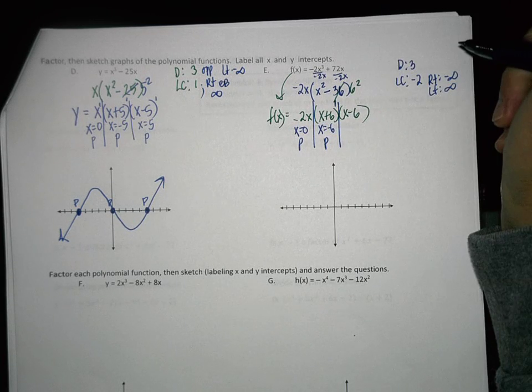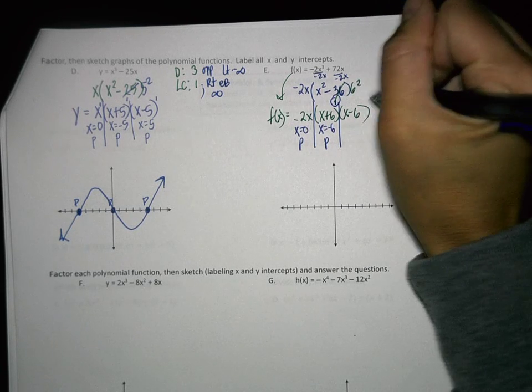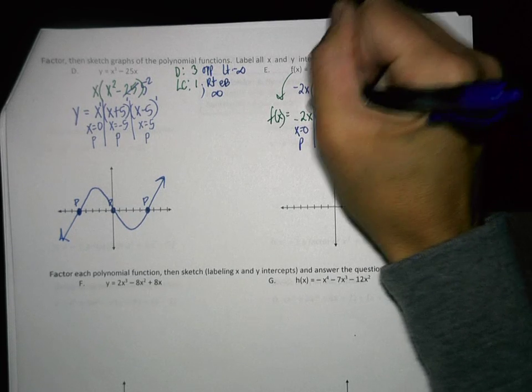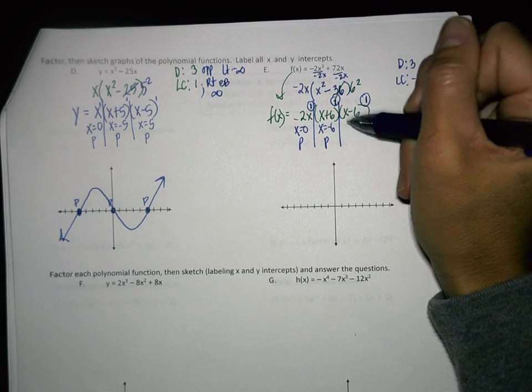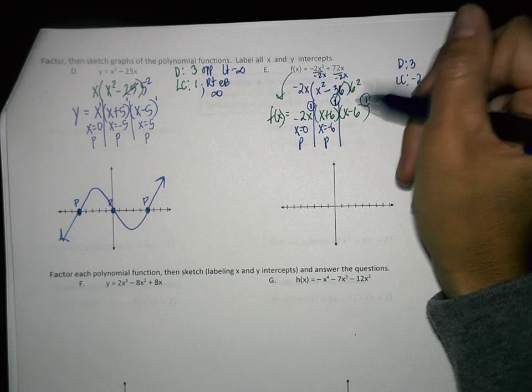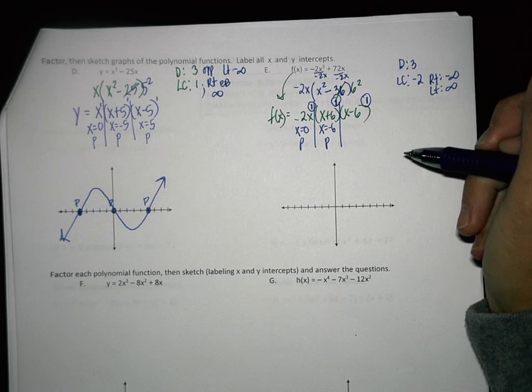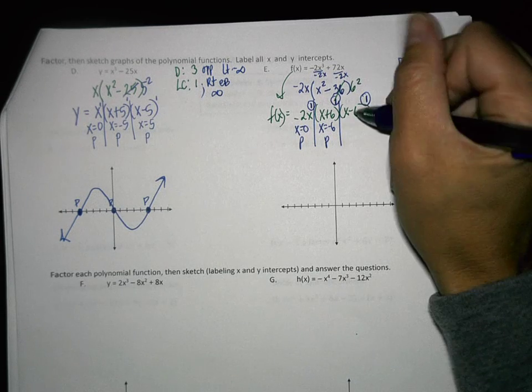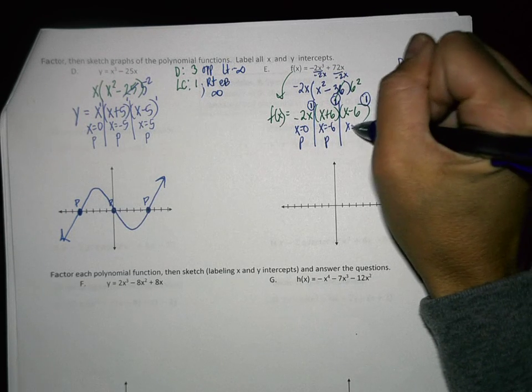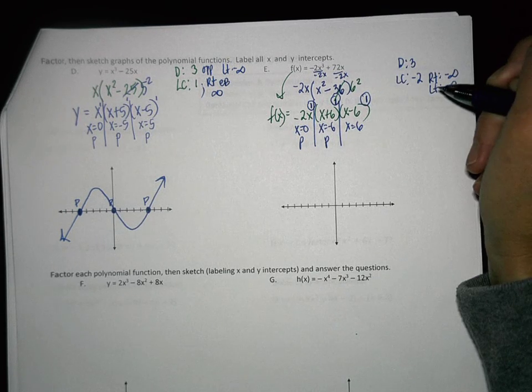No, we're talking about the power, the exponent. This has a power of 1. This has a power of 1. This has a power of 1. Okay, if there were 2 x plus 6's, that would be an even degree, and then it would bounce. Okay, we will get a bounce here in a minute. X minus 6 equals 0 will be x equals 6, and that is also a passing through.